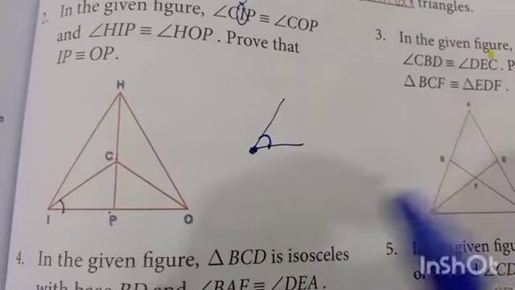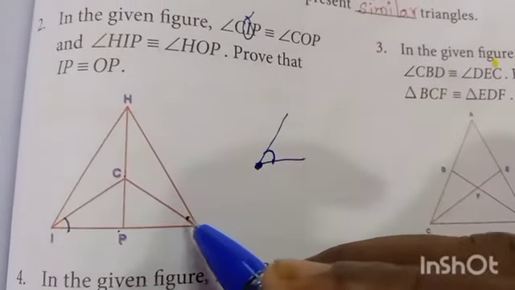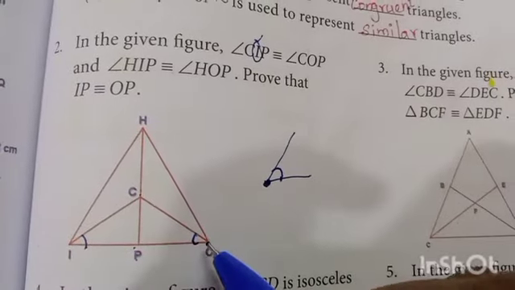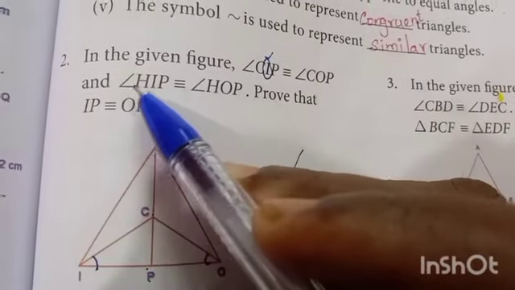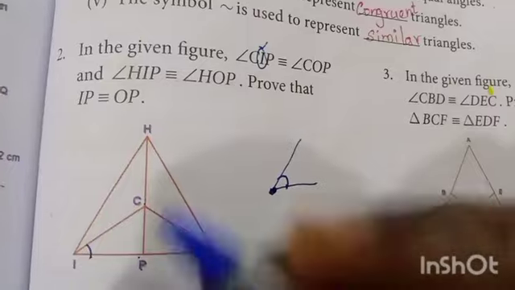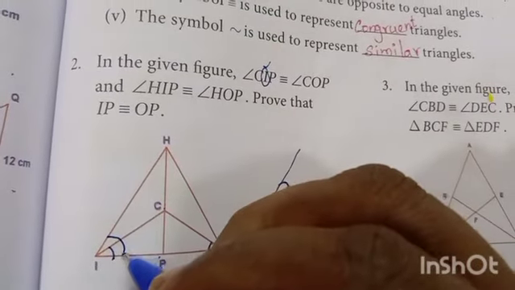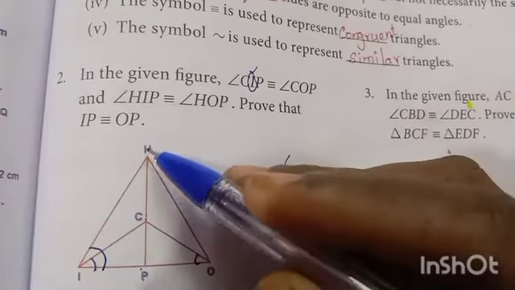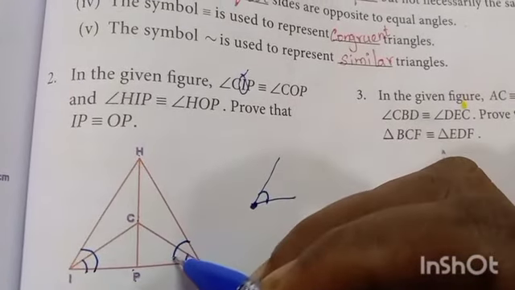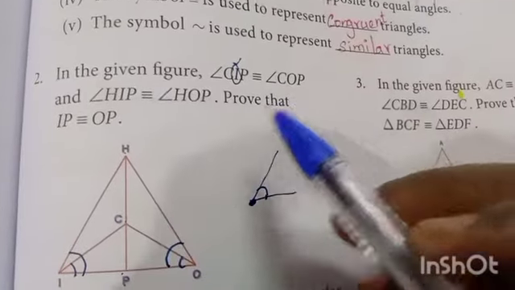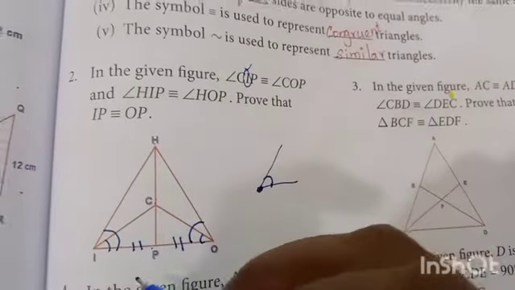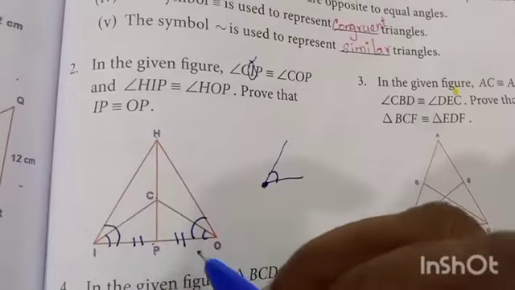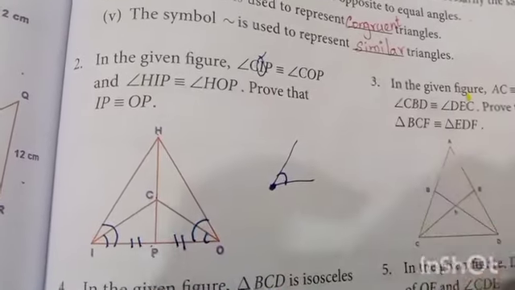And this angle is COP. So these two are congruent. What does this mean? These two measurements are equal. Also given, angle HIP is equal to angle HOP for this full angle. Using this we have to prove IP is congruent to OP. That means we have to prove these two are equal.